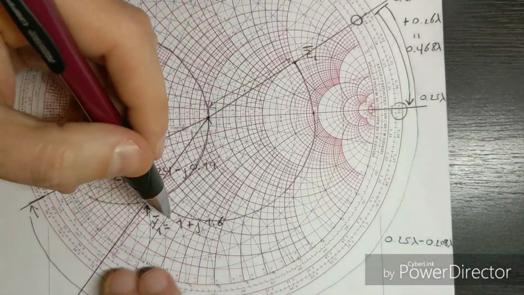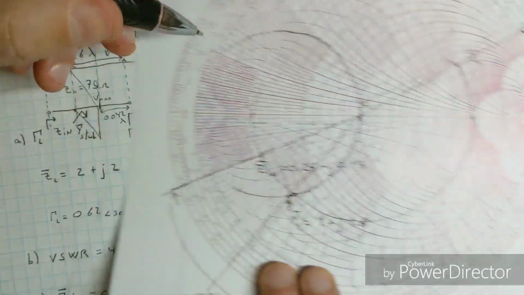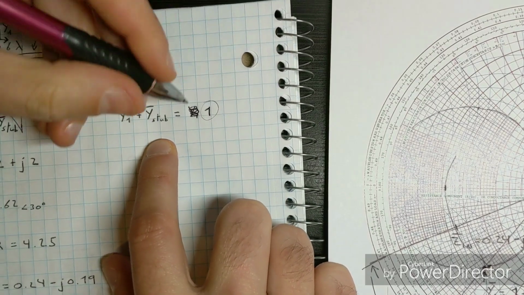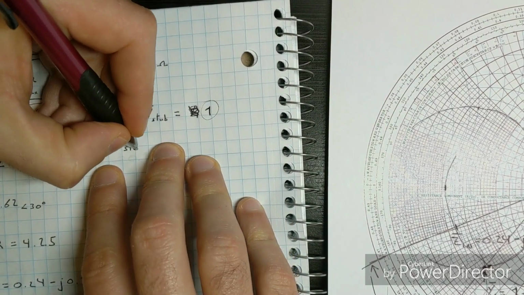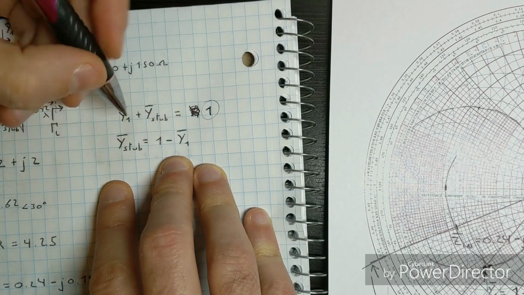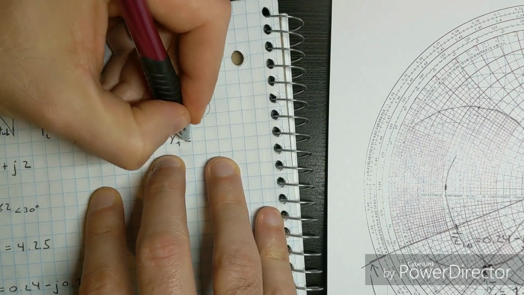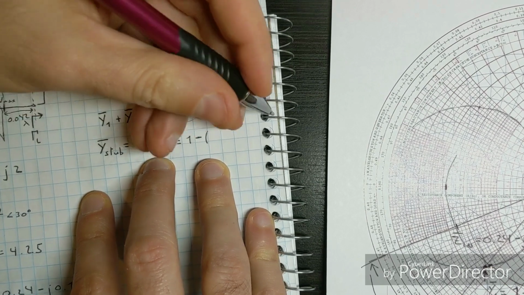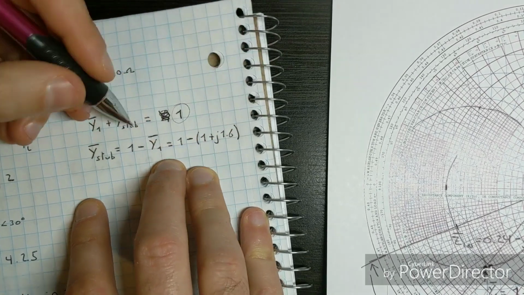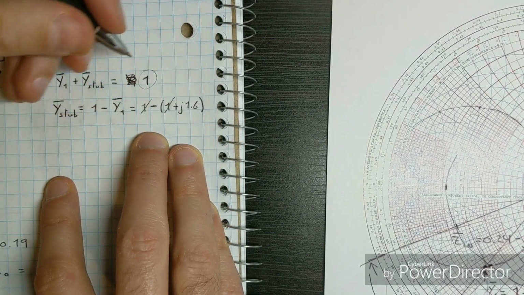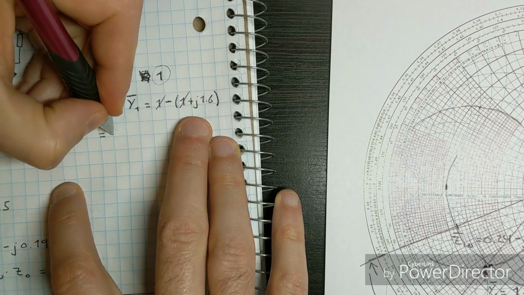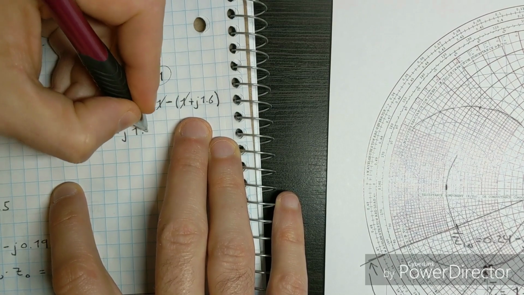We know Y1, we read the value here, and we know what the resulting value is, so we can figure out what the admittance of the stub has to be. The admittance of the stub is going to be equal to 1 minus the admittance Y1 that we found in the Smith chart. The admittance we got was 1 plus j 1.6, so the real parts cancel out, and the admittance of the stub we're looking for is equal to minus j 1.6.